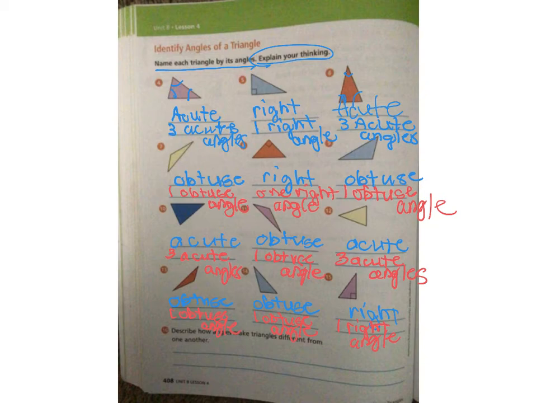The last question on this page asks us to describe how angles make triangles different from one another. One way is that the greater the size of an angle, so think of an obtuse angle, the longer the opposite side. And you can see that is true if you look up at number 7, and we have our obtuse angle right here. This side is longer.